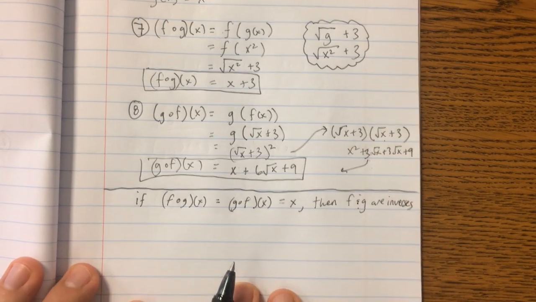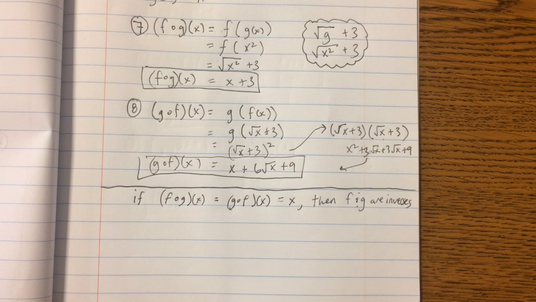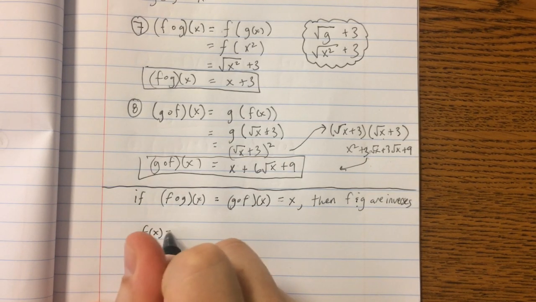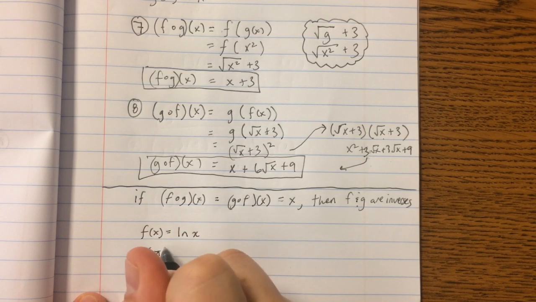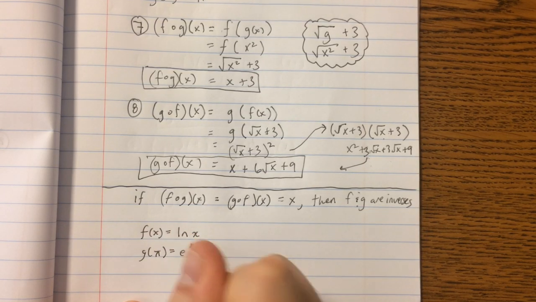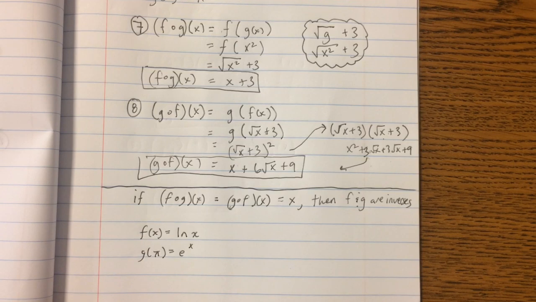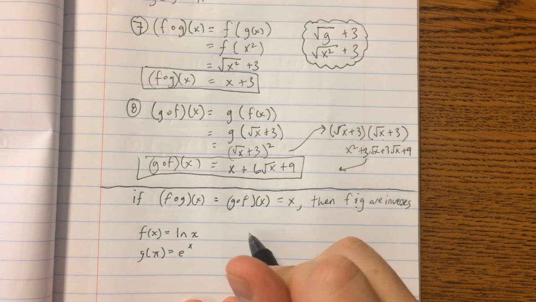So there's quite a few inverses that you are probably aware of already. In this unit, we've talked a lot about logarithmic and exponential functions. So let me use those as an example to showcase when this is actually going to happen. So if we let f of x be natural log of x, and we let g of x be e to the x, let's compare these two compositions.